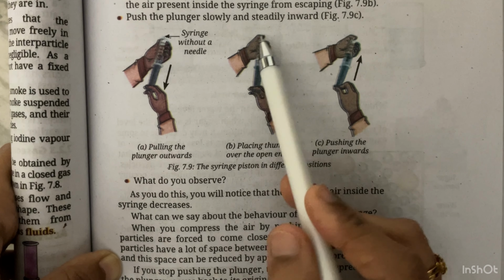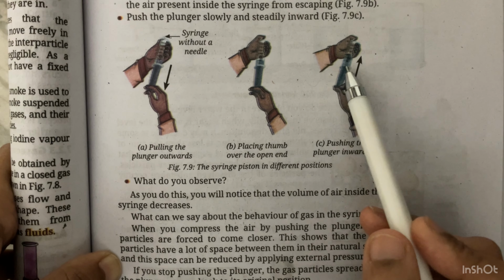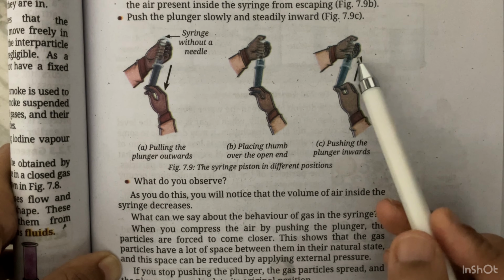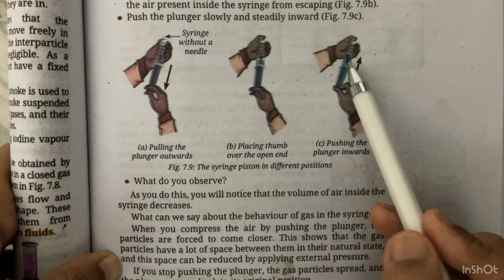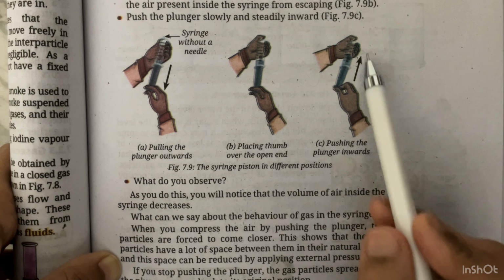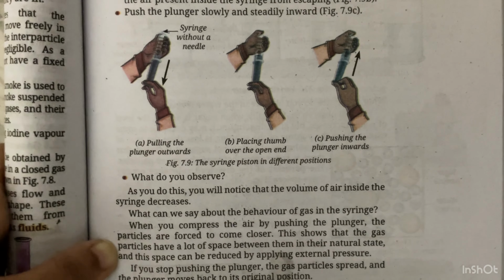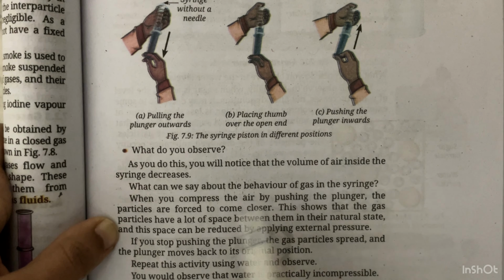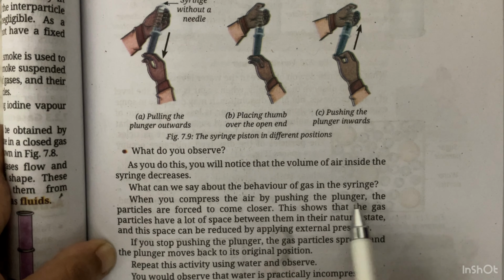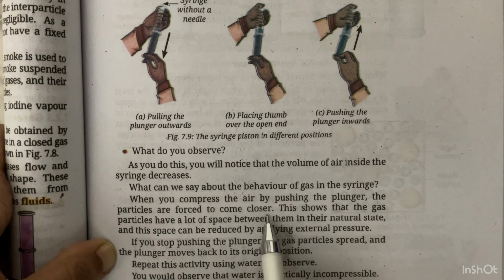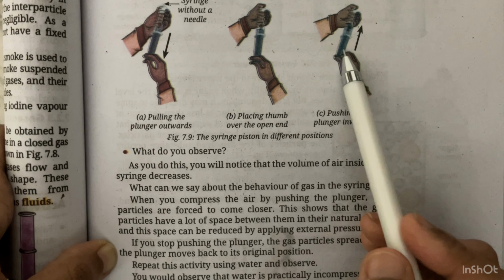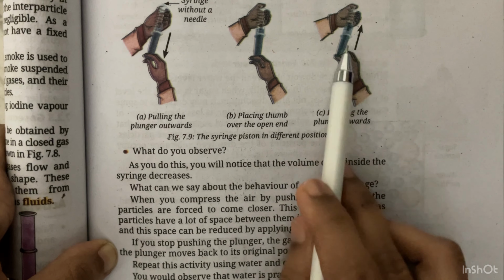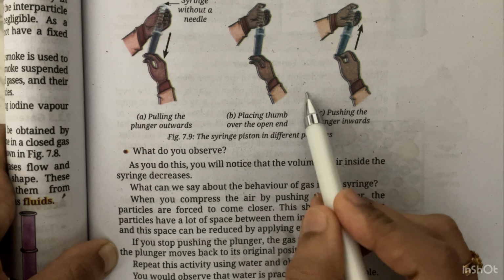Now when we covered it with the thumb and still pushed inside, there is no place for the air to escape, but still the space is getting decreased. So it decreases, which means what is happening to the particles of gas, or we can say air? What can we say about the behavior of this gas in the syringe? When you compress the air by pushing the plunger, the particles are forced to come closer. Particles are very far from each other in the air, as we know. So when we start pushing the plunger inside, the particles will come closer.